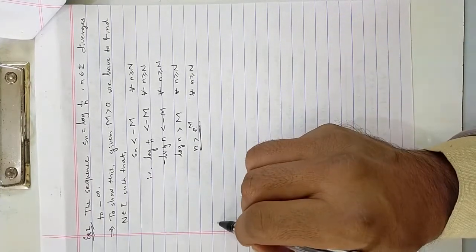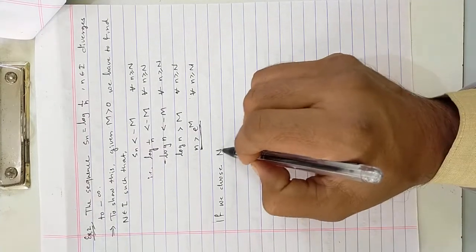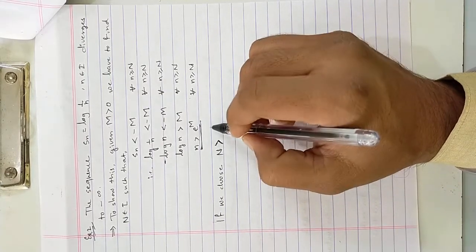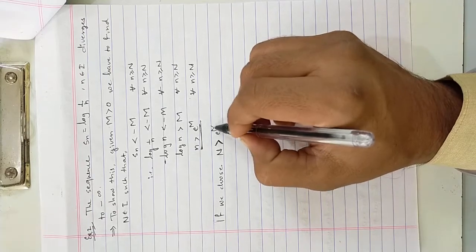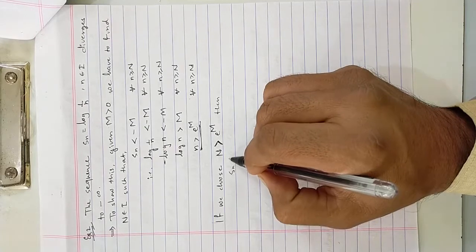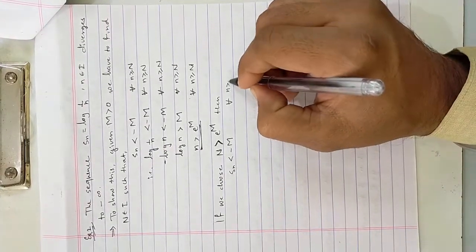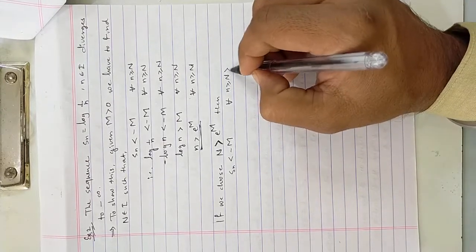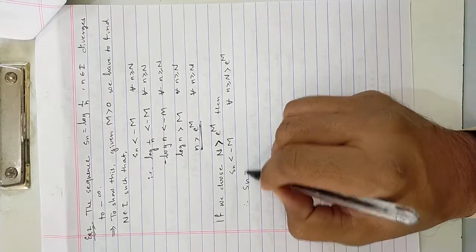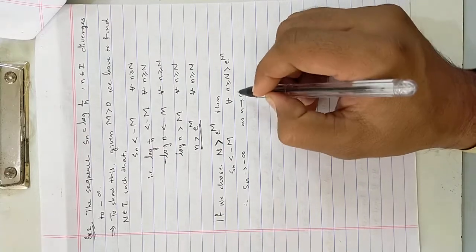Okay. So if we choose the value of large N to be greater than e raised to m, then the nth term of the sequence will be less than minus m. It should be true for all n greater than or equal to N, which is greater than e to the power m. And we can say that the sequence Sn diverges to minus infinity as n approaches infinity.